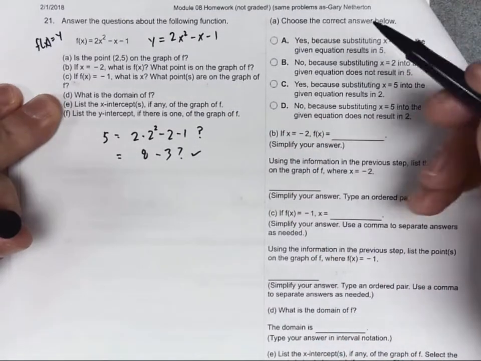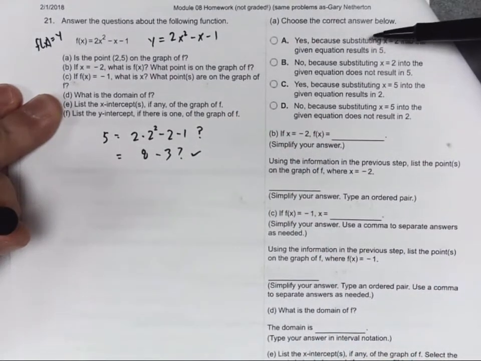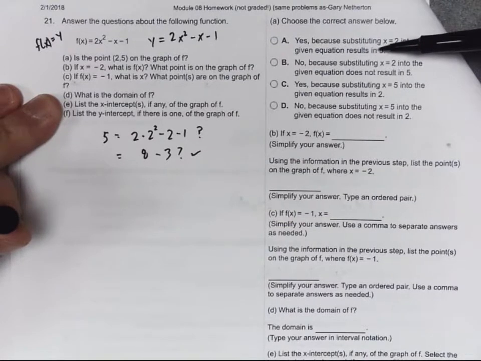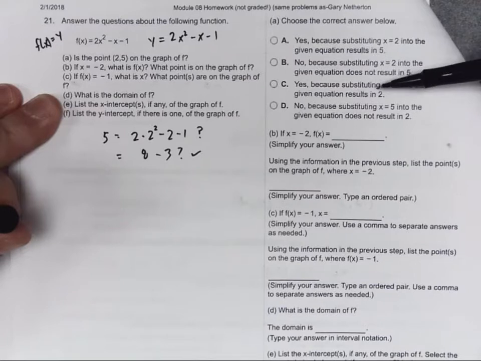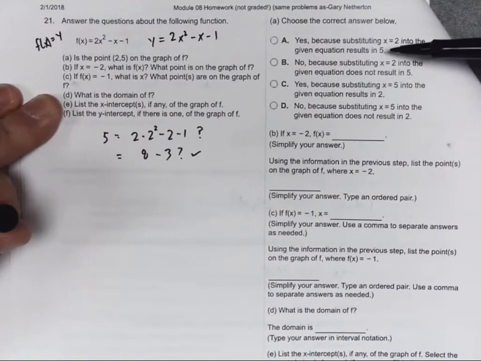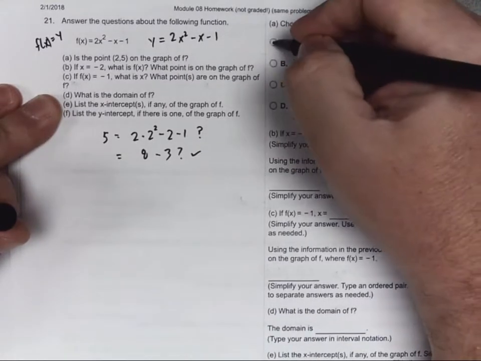So the answer is yes, but there's two possibles. Yes, the first one says because substituting x equals 2 into the equation results in 5. That's true. But let's see what this one says. Yes, because substituting x equals 5 into the equation results in 2. So C has it backwards. In C, they put 5 in for x and solve, and it equals 2. That's not correct. We actually need to put in 2 for x and see if it equals 5. So this is our answer.